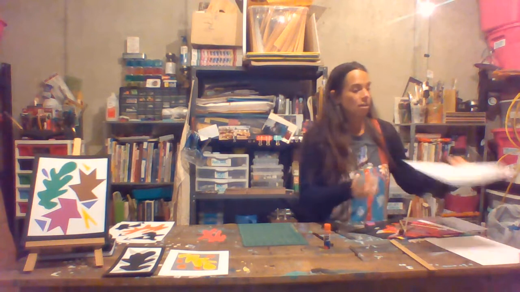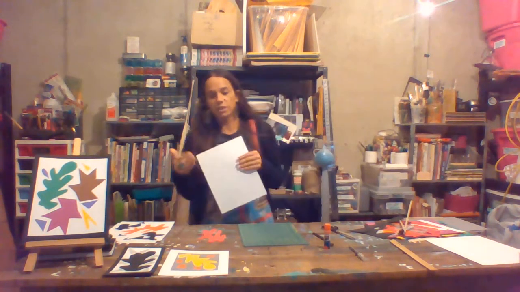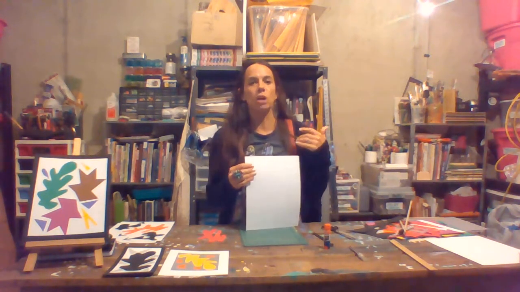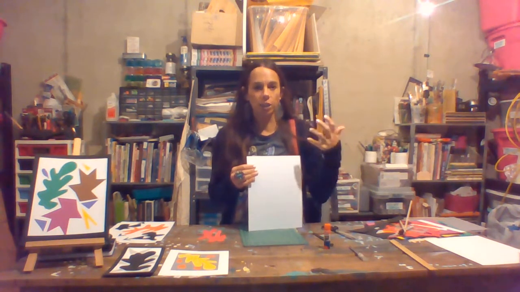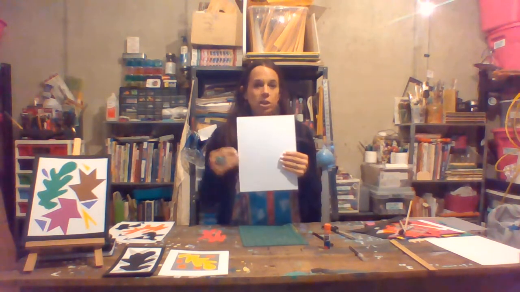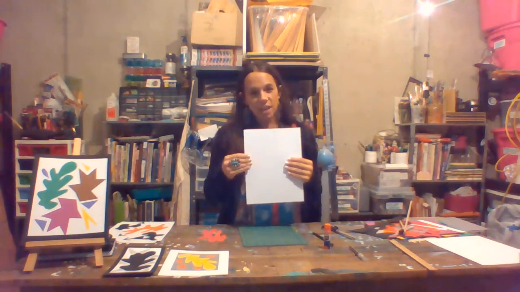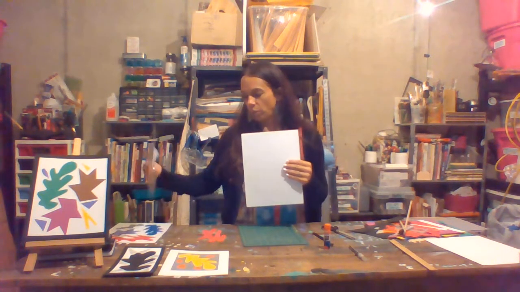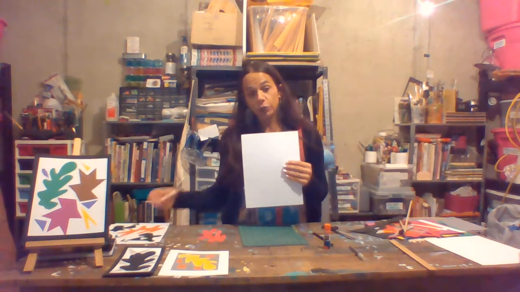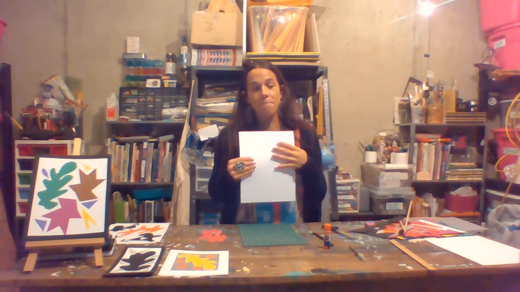We need, preferably, a white piece of paper. One of the things with these cutouts is Matisse really thought about not only shape, but he also thought about color, the vibrancy of color. And with most of his pieces, they are done with a white background so that the colors can pop. After doing this project, I did one where the background was black, and the colors do pop really well with that too. So my recommendation, a plain black or plain white background is ideal.